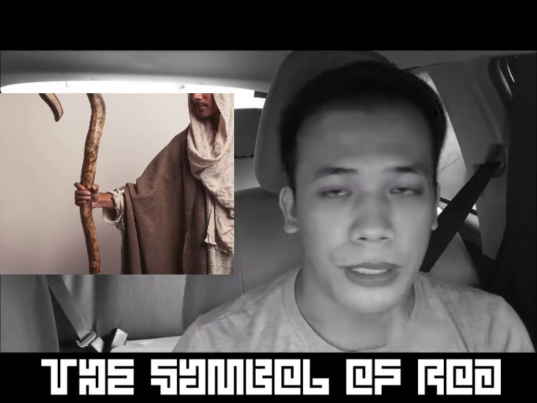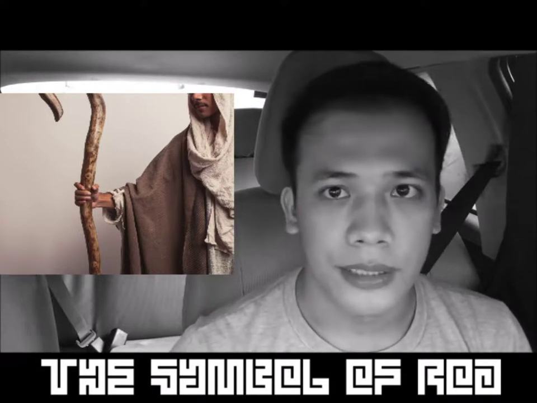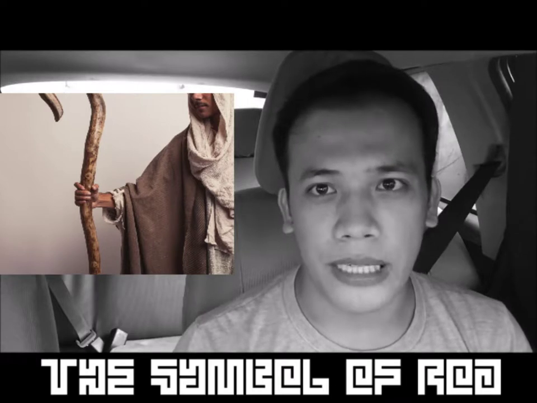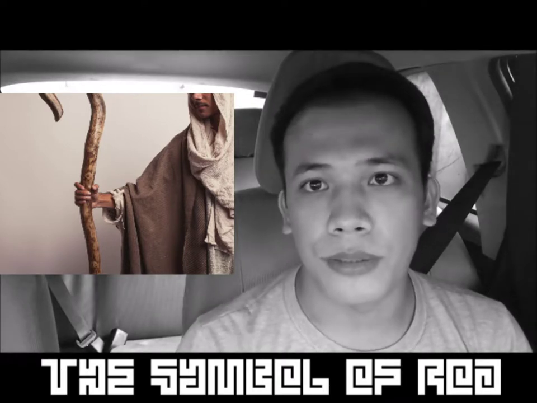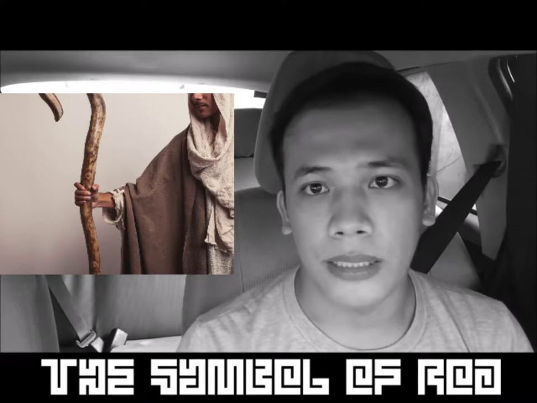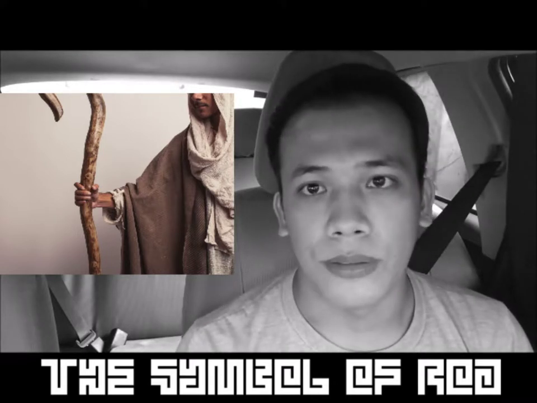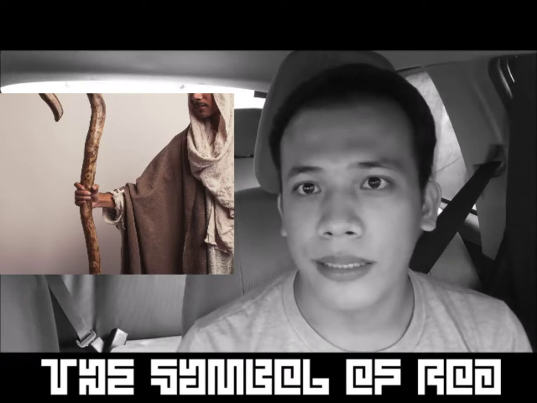So the lessons we can get from this is the symbol of the rod. What is the symbol of the rod? Number one, it's a symbol of being a servant. Mostly in the ancient time, they used the rod to guide the sheep, so the sheep will not go astray, or will not go to the fold of the sheep, right? So they use the rod.